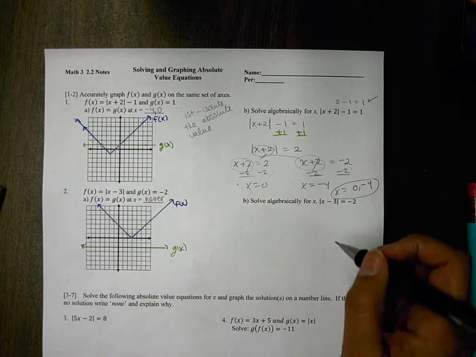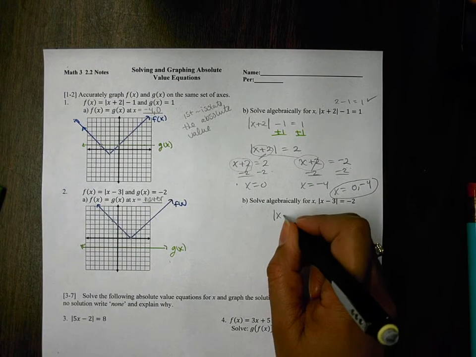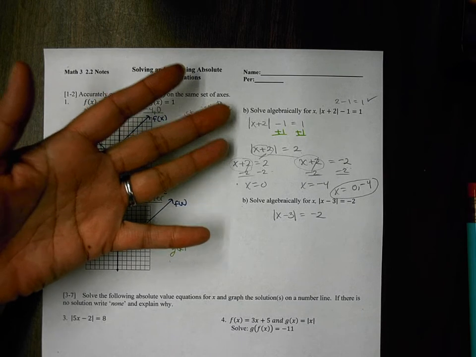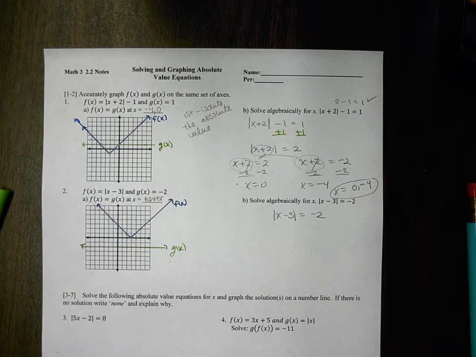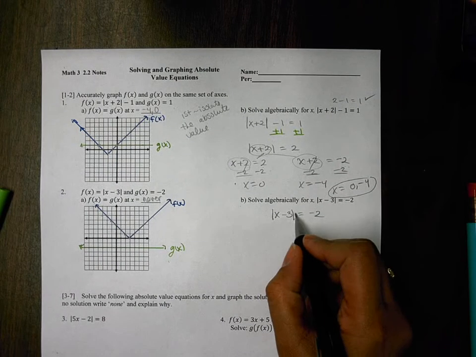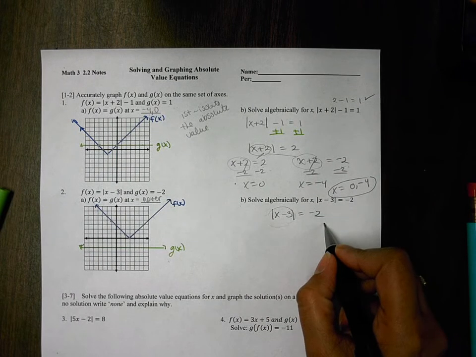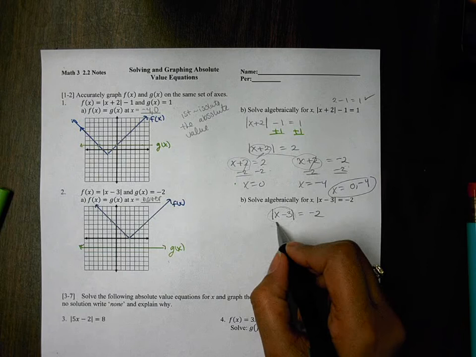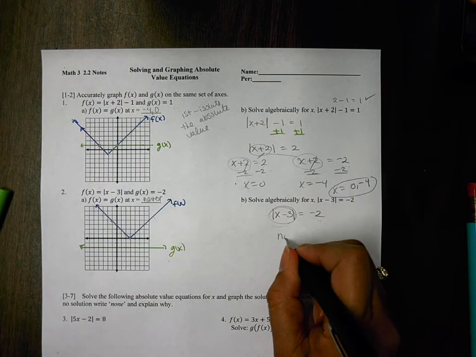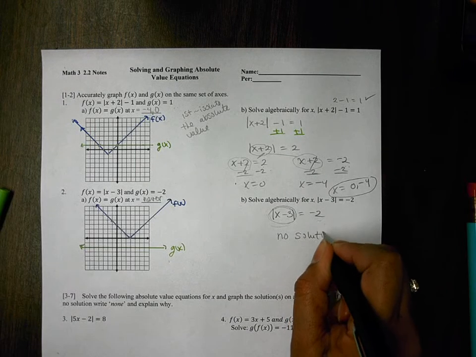How do we show that algebraically? The absolute value of x minus 3 equals -2. Now you would think, oh, I'm going to make it equal to -2 and +2. Just change it like I did up here on number 1. That's not correct. This is no solution. The reason is the absolute value of no number is ever going to equal a negative. Absolute value of any number is always positive, always. So there's never a time in the world where you're going to take the absolute value of anything and it's ever going to equal a -2. No solution, never going to happen, not possible.